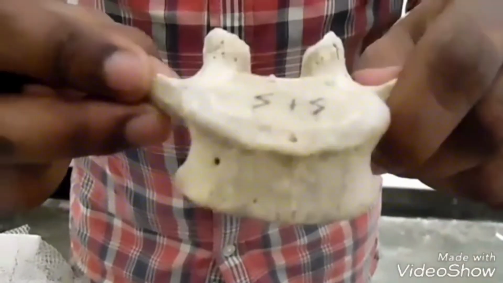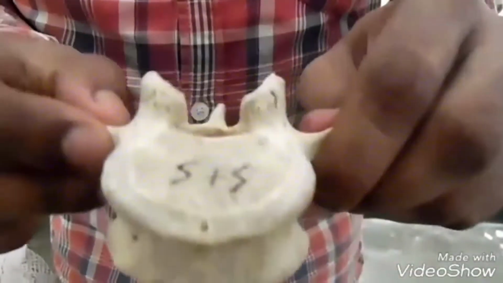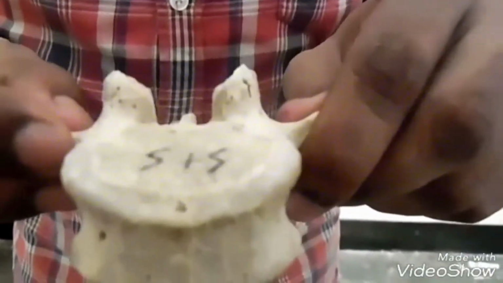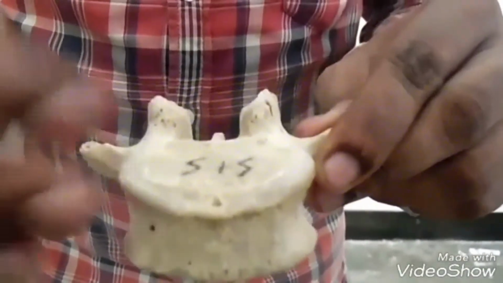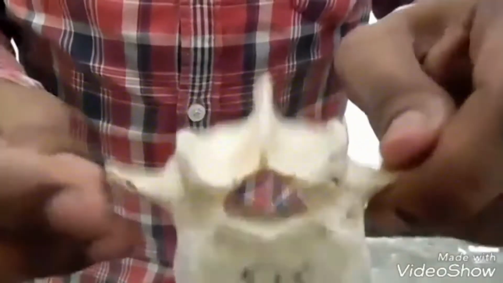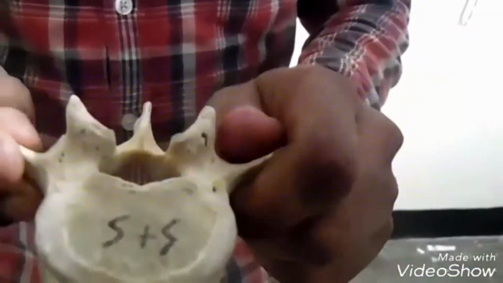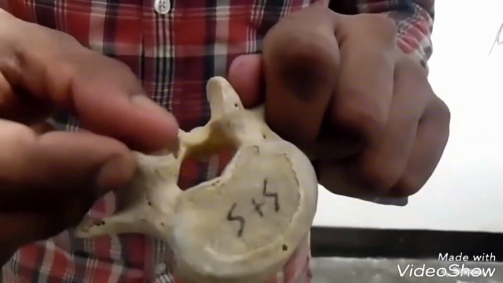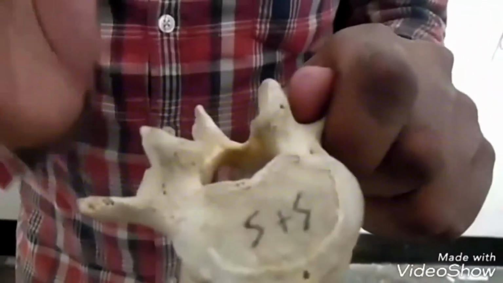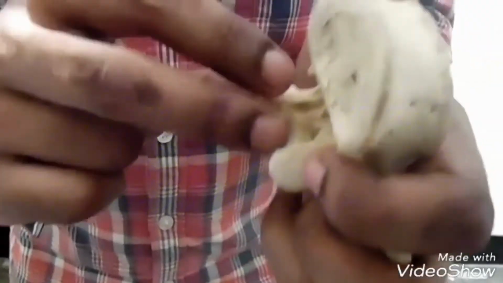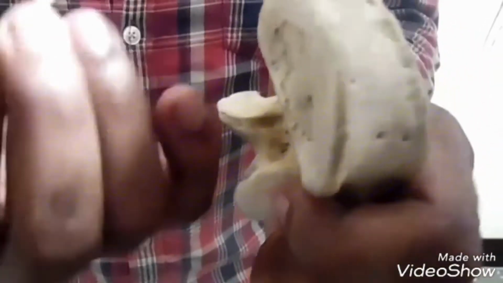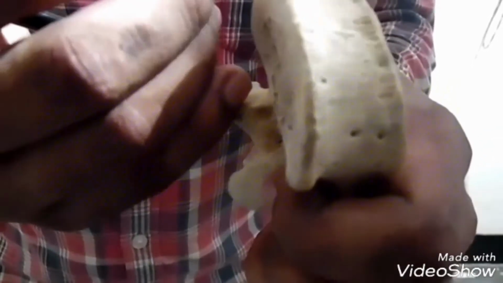Friends, we have to know the anatomical position of the lumbar vertebra. At first we have to hold it in anatomical position like this, and then the anatomical position of the lumbar vertebra is: the body is directed forward and the spinous process is directed backward in the horizontal plane. Then the superior articular facet, with its convexity, is directed backward and medially, and the inferior articular facet is with its concavity directed anteriorly and laterally.